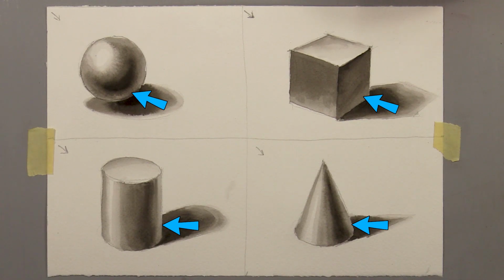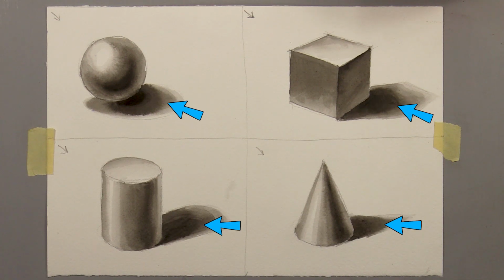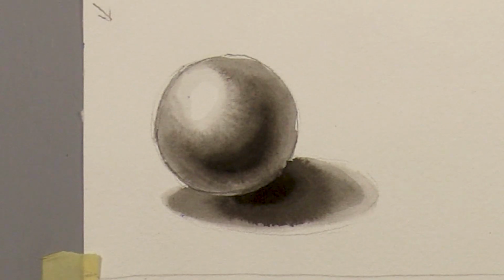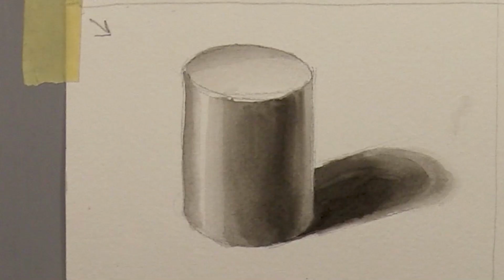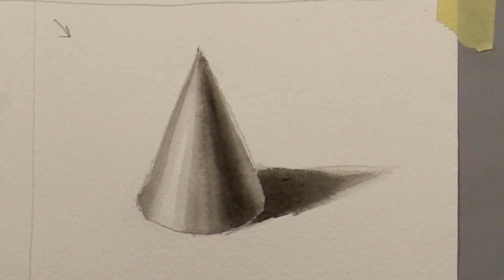Reflected light is caused from light going past the form and then bouncing off of another surface and back into it. In this case, it's the table. Finally, we have what's called the cast shadow, shadows that are cast or thrown onto another surface. Understanding these value structures is very important for making any object look three-dimensional.